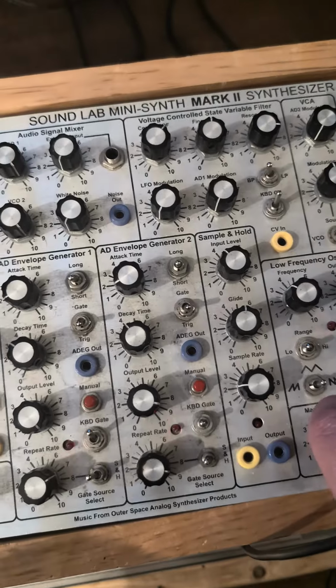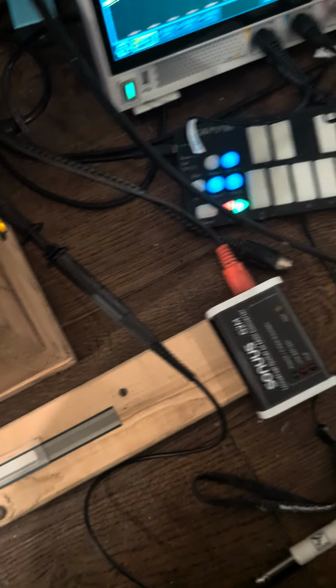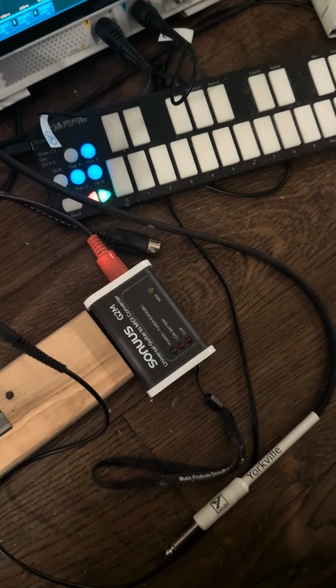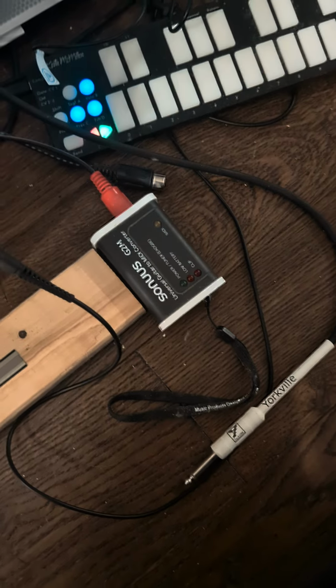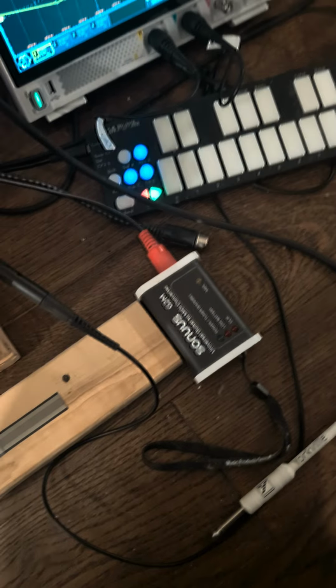I'm going to turn it down, and then I'm going to plug into the MIDI box, which tries to convert sound, electrical signals into some sort of sensible tonal expression, a MIDI signal, which then goes to the computer.